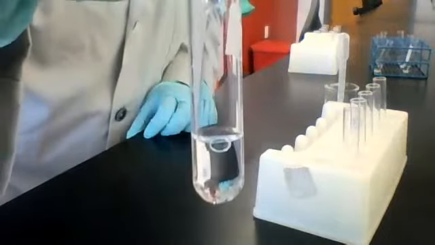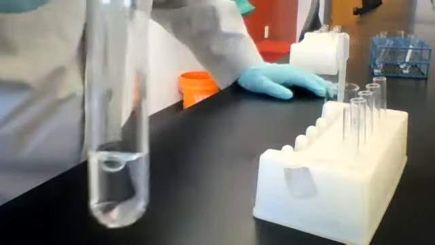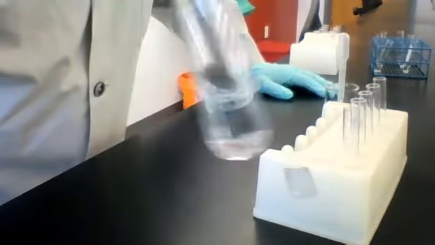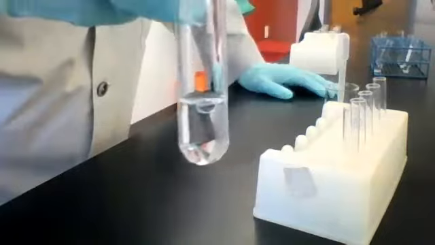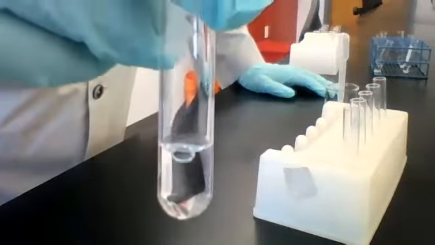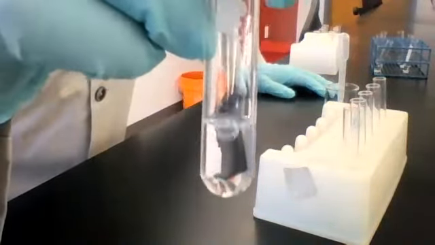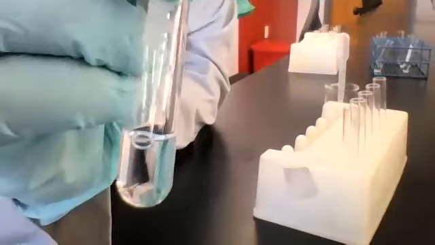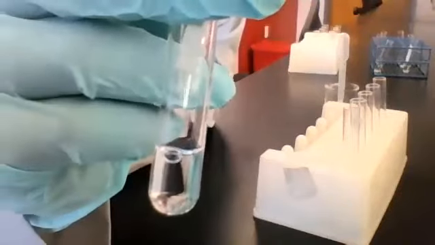Okay, here it is. This is the resulting mixture from the combination of NaCl and HCl. Is there any precipitate formed here? No, I don't see any other visible changes.